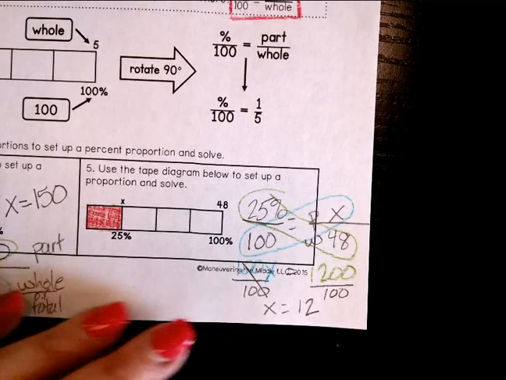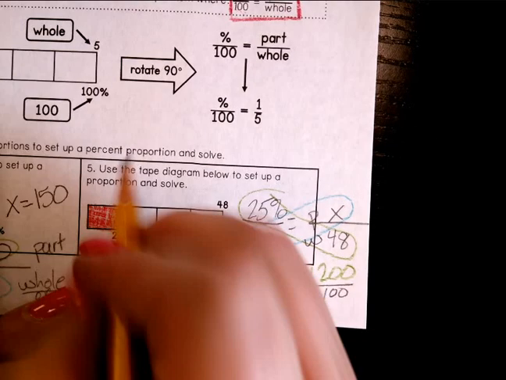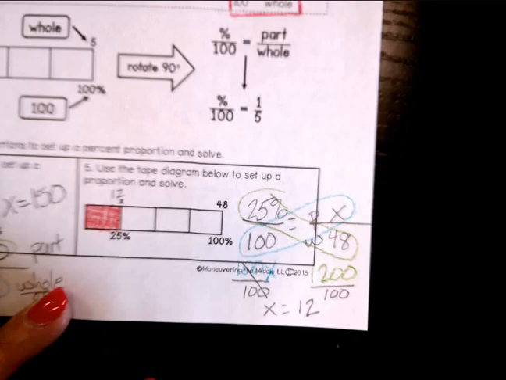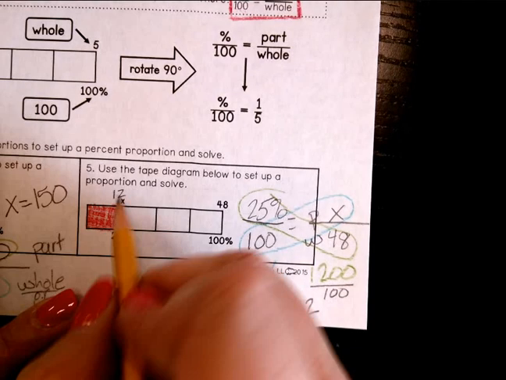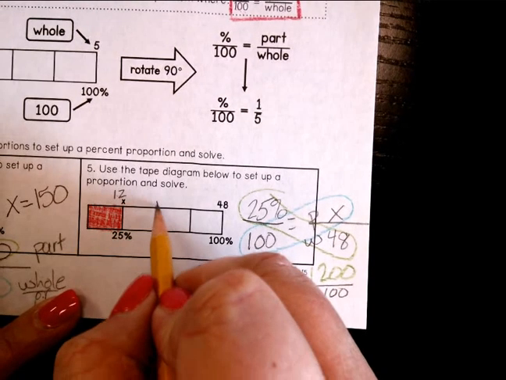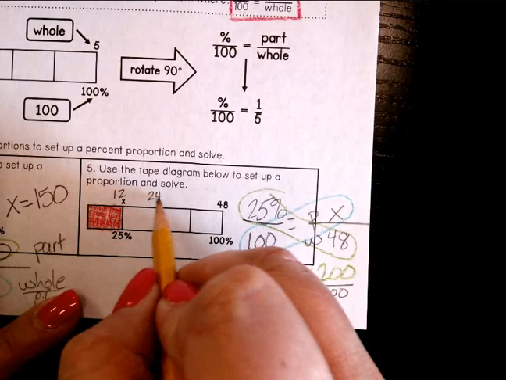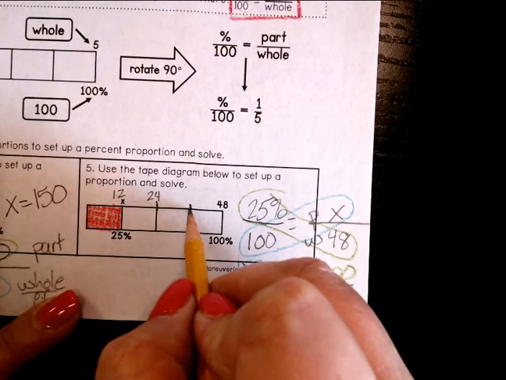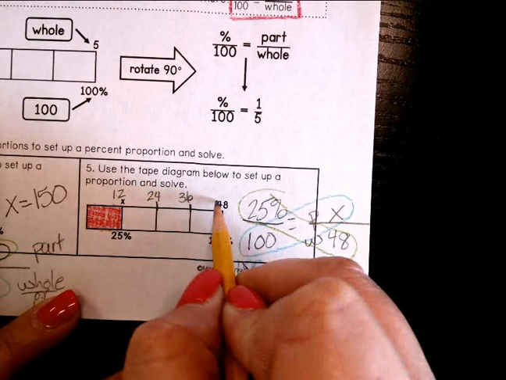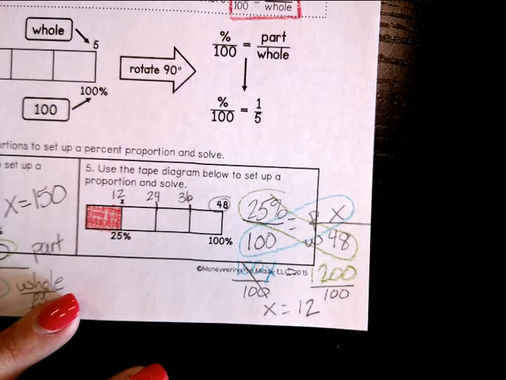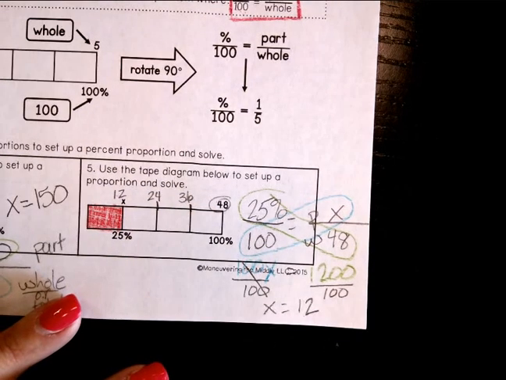Now, does that make sense? So can I come back in here and plug 12 in? Yes. So 12 plus 12 would be what right here? 24. And 24 plus 12 would be 36. And 36 plus 12 would be 48. Makes sense, doesn't it?